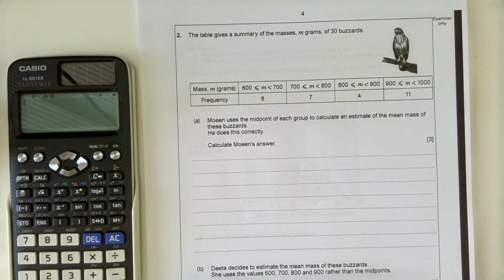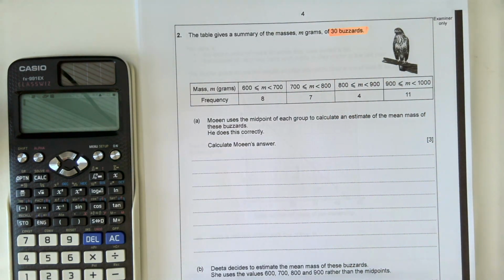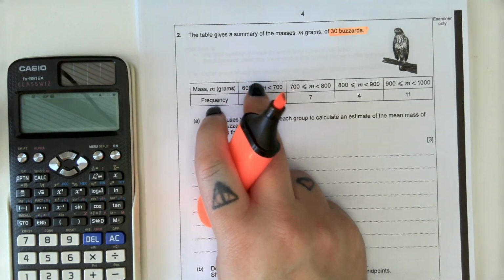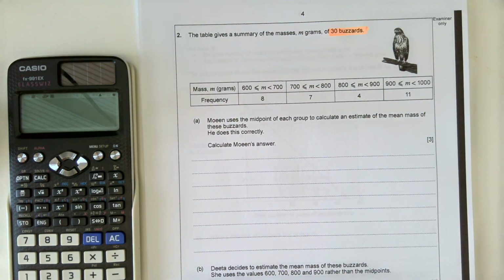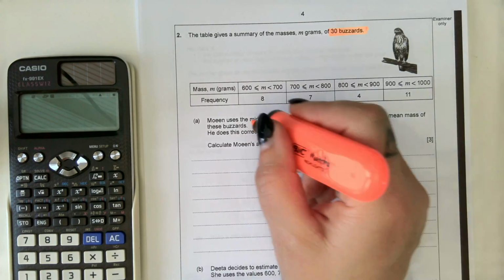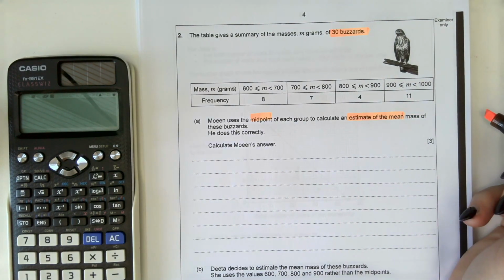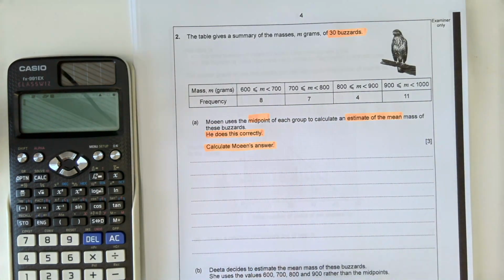Question 2. The table gives a summary of the masses, m grams, of 30 buzzards. So this is our table. So we have the masses and we have these classes, these ranges of values, and our frequencies. Part A. Moeen uses the midpoint of each group to calculate an estimate of the mean mass of the buzzards. He does this correctly. Calculate Moeen's answer.